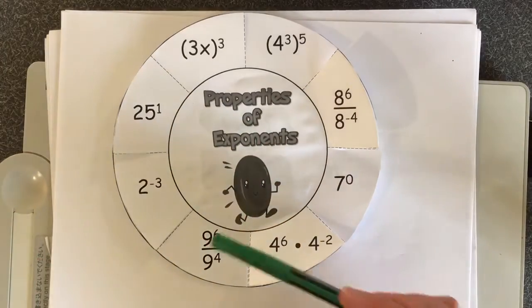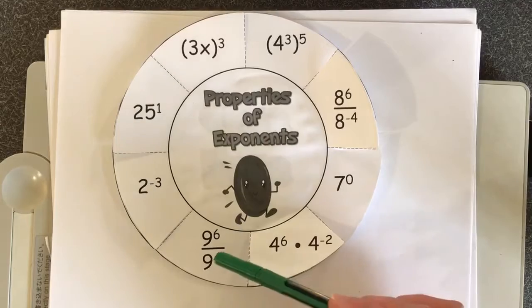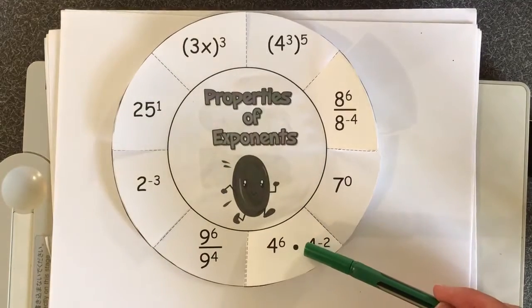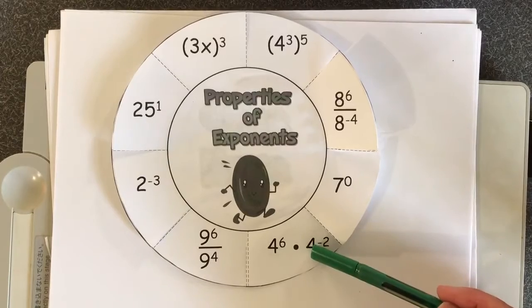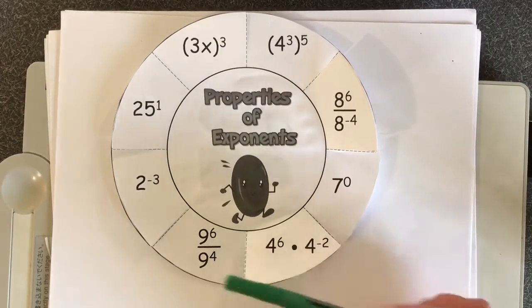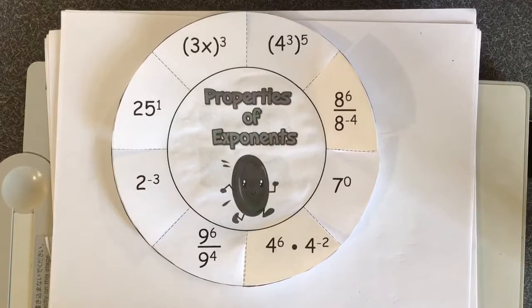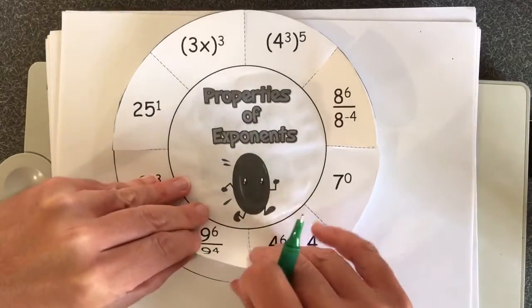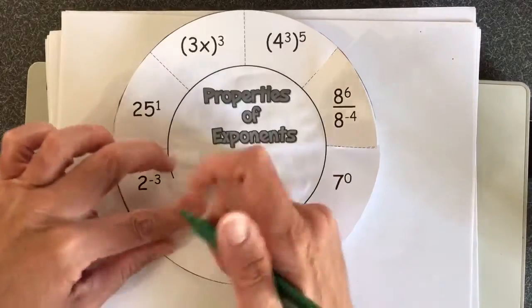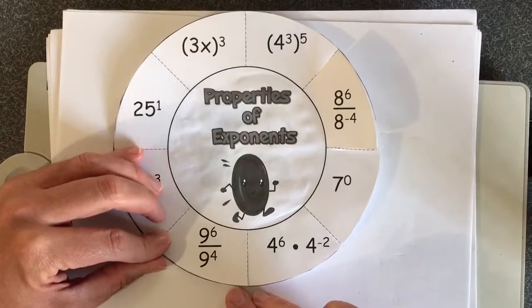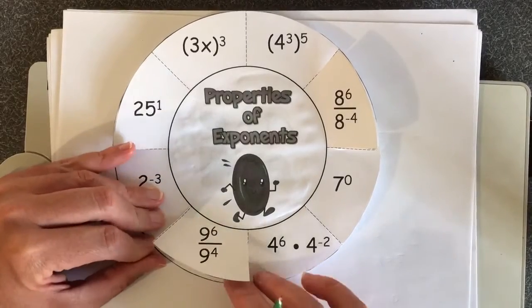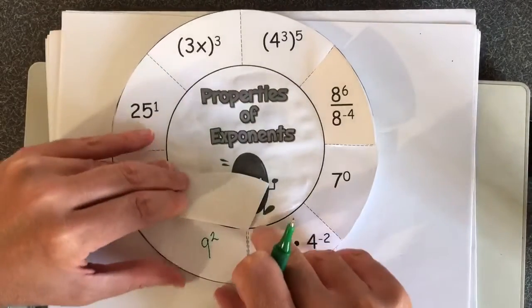So in this one, notice how we're dividing. Notice how division and multiplication are opposites of each other. So in multiplication, we added exponents. Division, we're going to subtract exponents. So 9 to the 6th divided by 9 to the 4th is the same thing as 9 to the 2nd power. So for dividing, 9 to the 6th over 9 to the 4 becomes 9 to the 2nd.